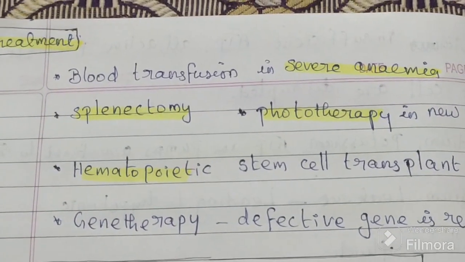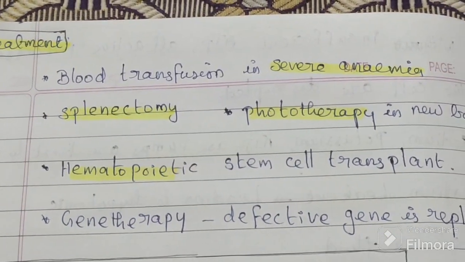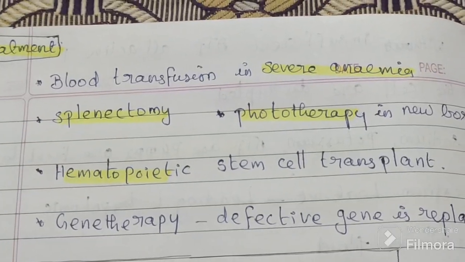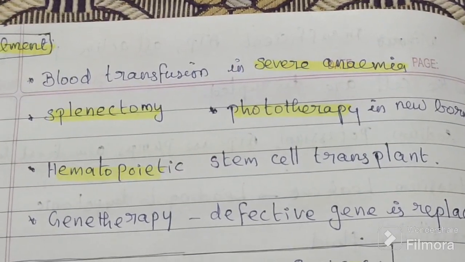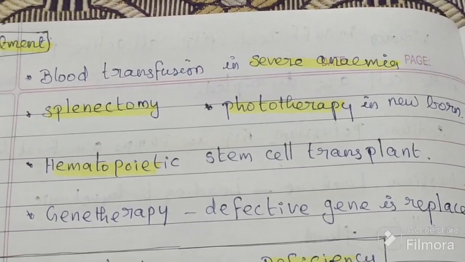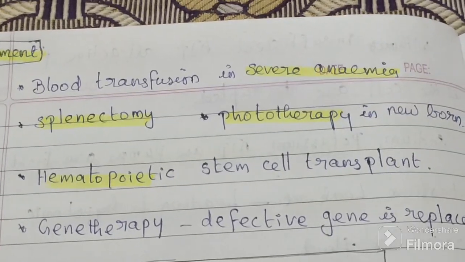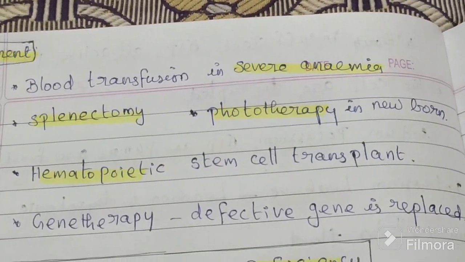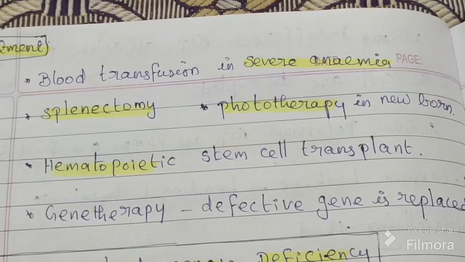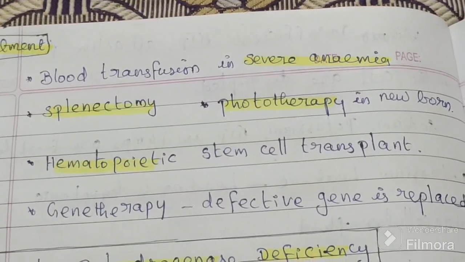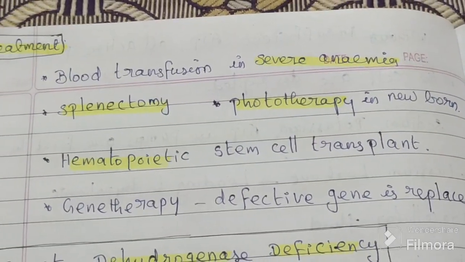Next, treatment: blood transfusion in severe anemia, then splenectomy, then phototherapy in newborns, then hematopoietic stem cell transplant, then gene therapy.